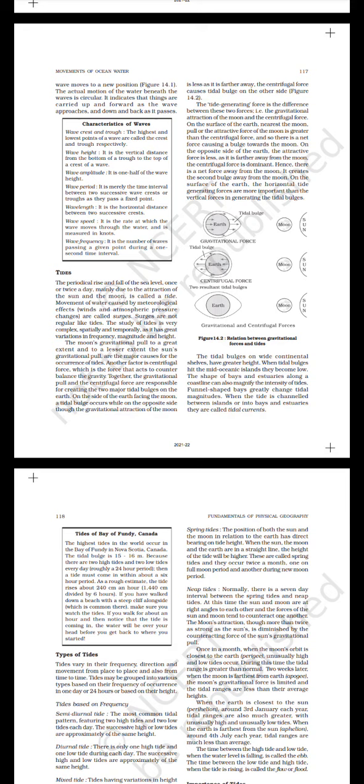The study of tides is very complex, spatially and temporally, as it has great variations in frequency, magnitude and height. The moon's gravitational pull to a great extent and to a lesser extent the sun's gravitational pull are the major causes for the occurrence of tides.